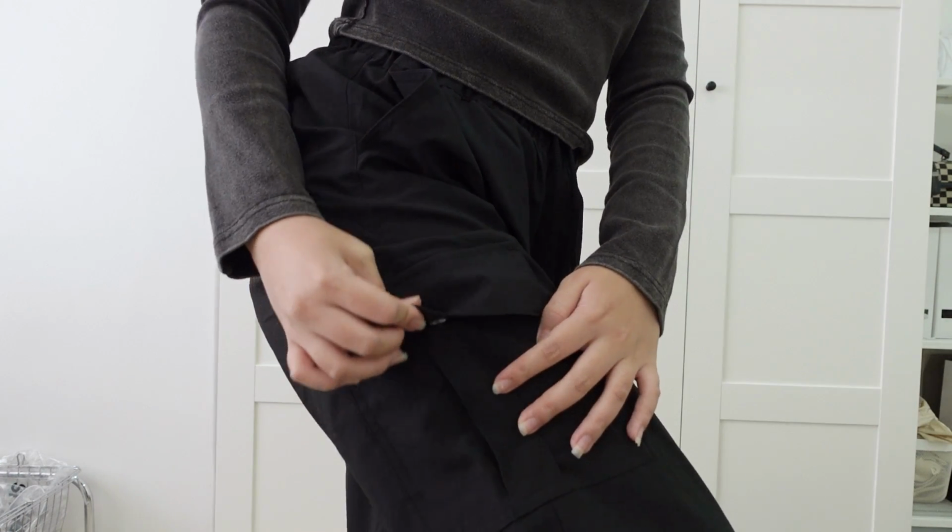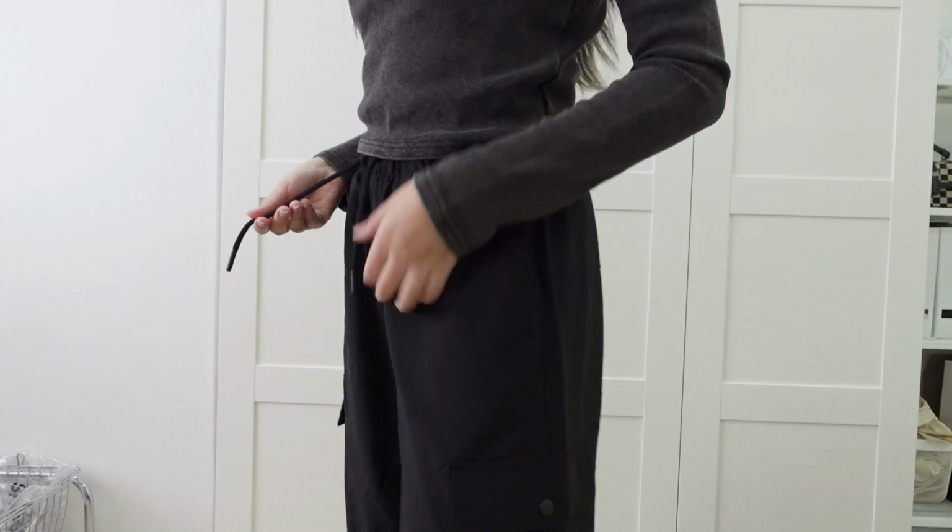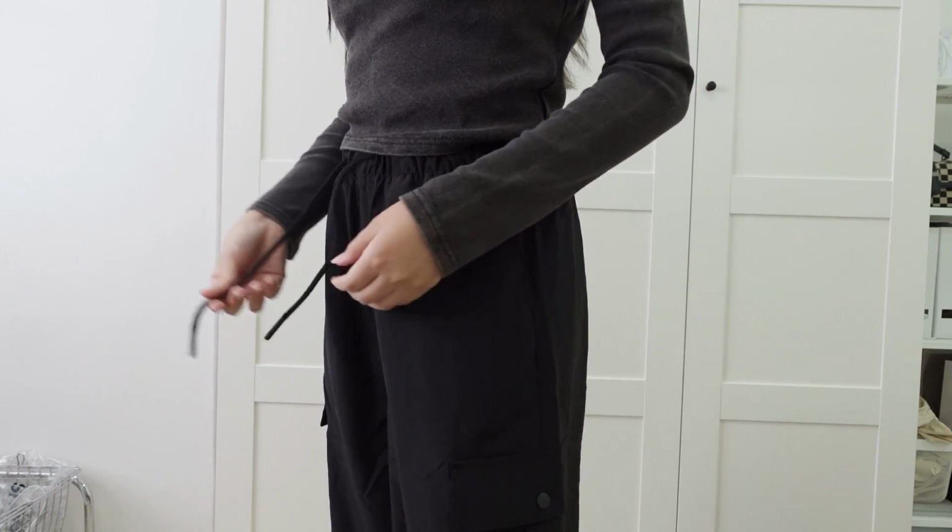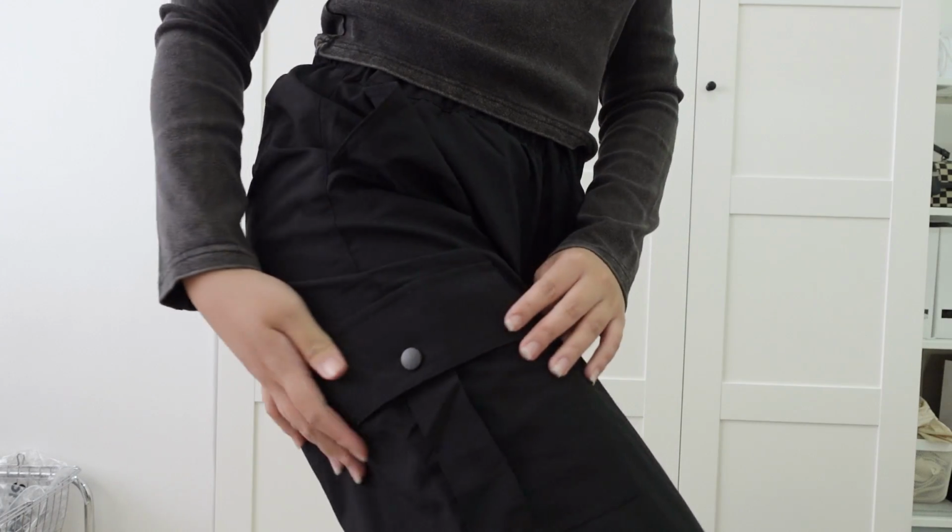Super comfy and lightweight, not your typical heavy material cargo pants. It has drawstrings so you can always adjust, and it comes with pockets too. Would love to wear this for my dance lessons.